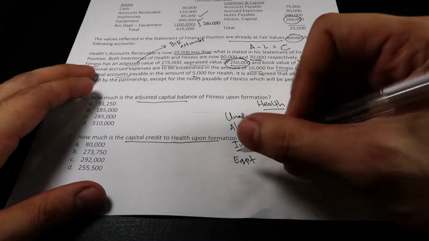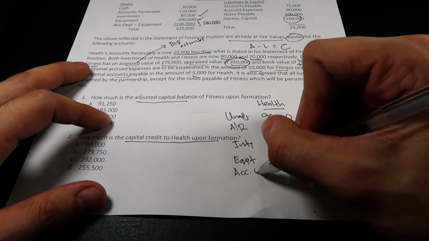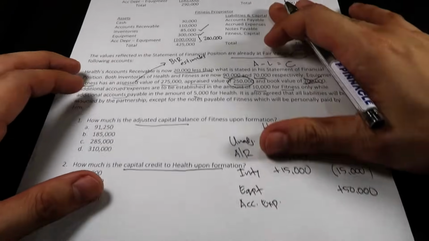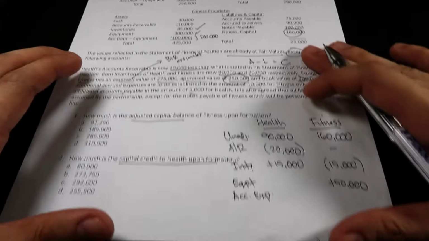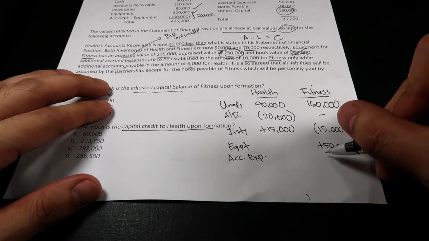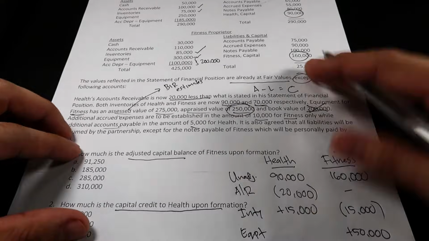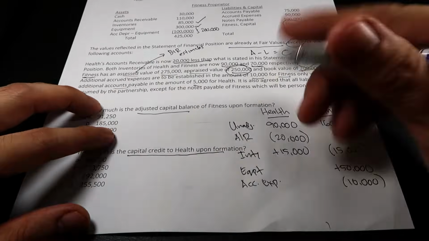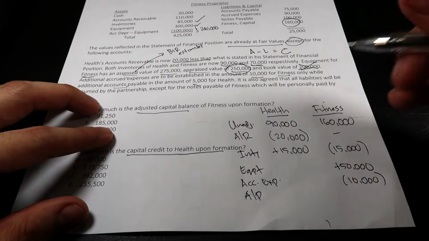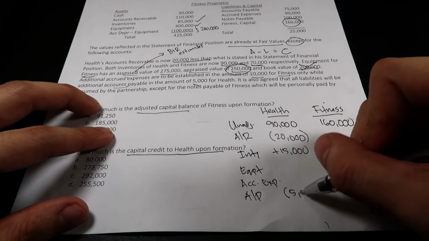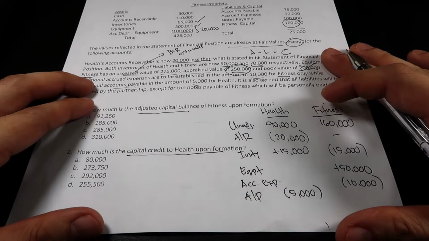Therefore, adjustment natin here, let's start with accrued expenses for partner Fitness. Bababa yung capital natin, minus 10,000 for Fitness. The other one naman, accounts payable, 5,000. So, accounts payable, bababa naman ng 5,000 yung capital balance of partner Health.